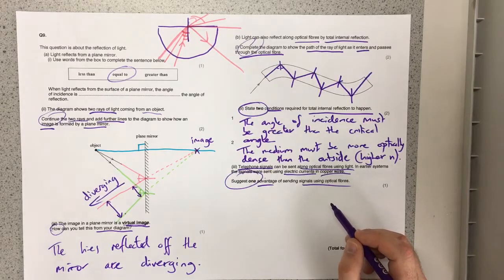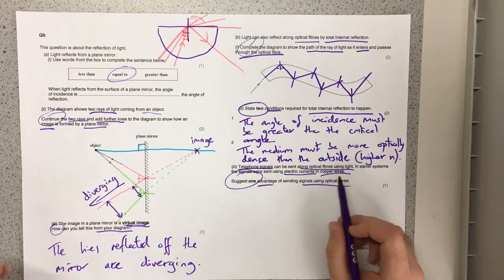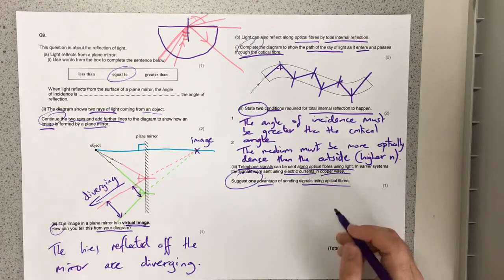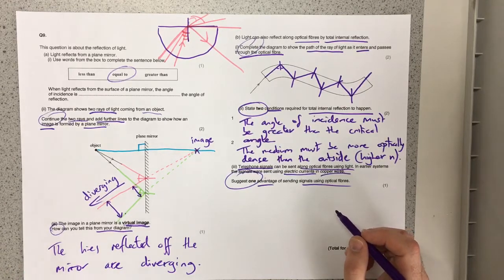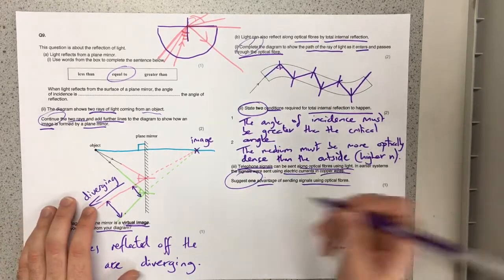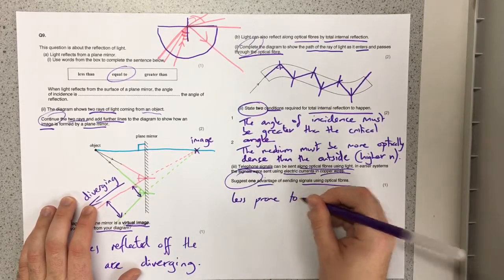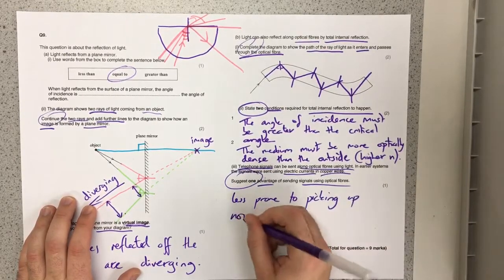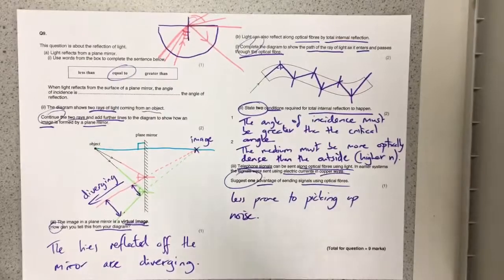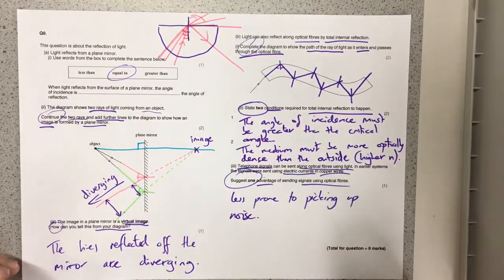Whereas with optical fibres, you don't get that heating effect to the same extent, and so the noise is much, much smaller. So we could say that it has a smaller signal to noise ratio, or a larger signal to noise ratio. So we can just say that it's less prone to picking up noise. Now, it's really important that you don't say it doesn't pick up noise, because that's just not true. It will pick up noise, but just not to the same extent.